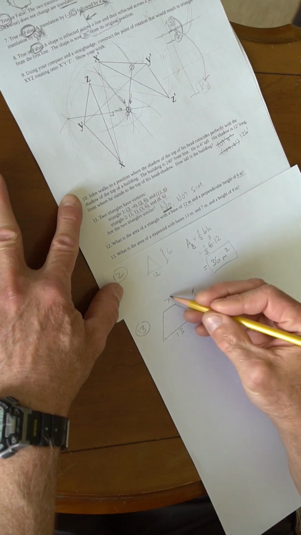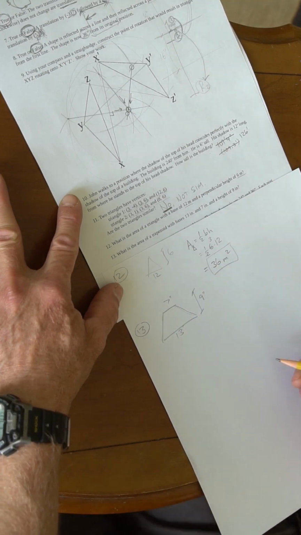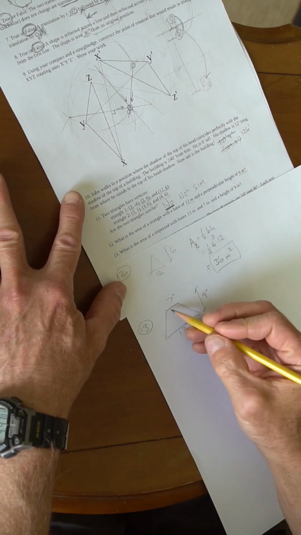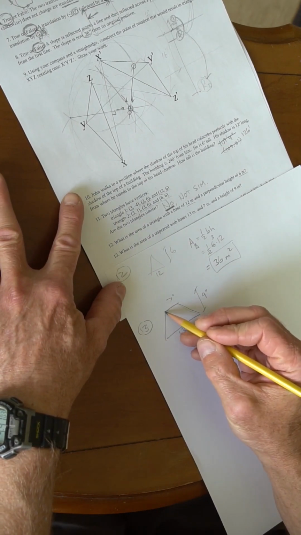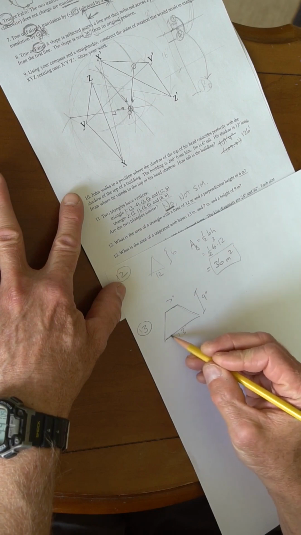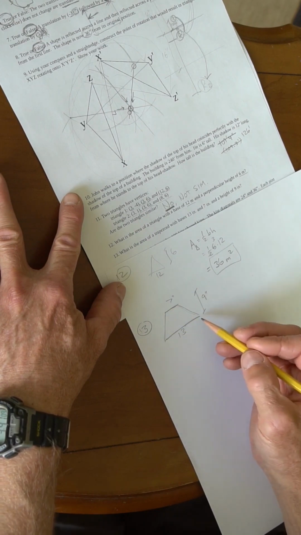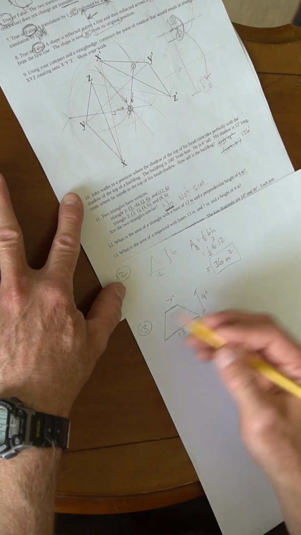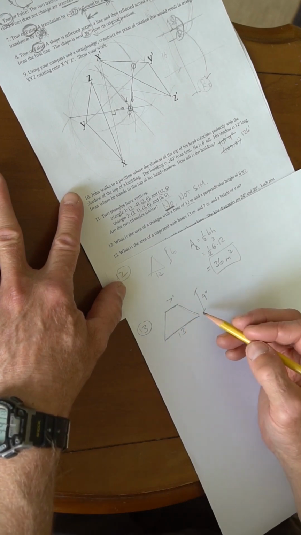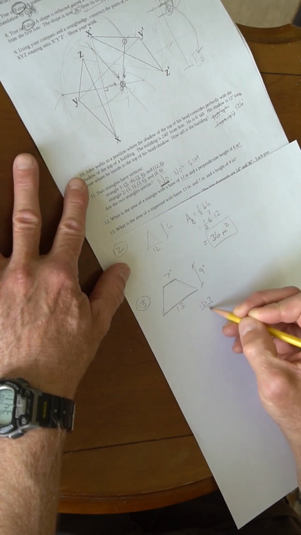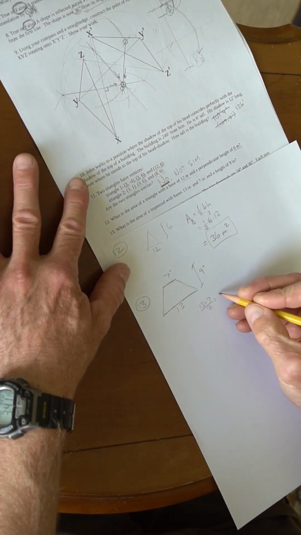Now you can either do this problem from the formula, using the idea of the average of these two bases, 7 and 13, to essentially convert this into a rectangle. And that would basically look like 13 plus 7 over 2, or 20 over 2, which is 10.